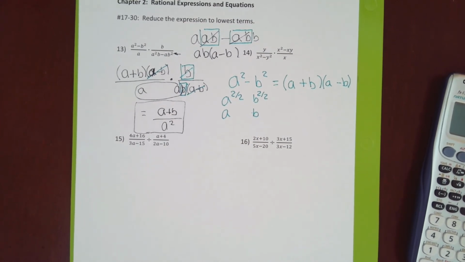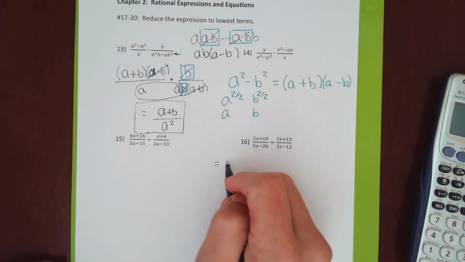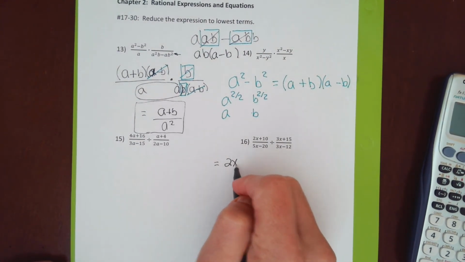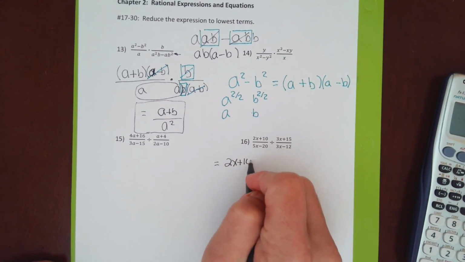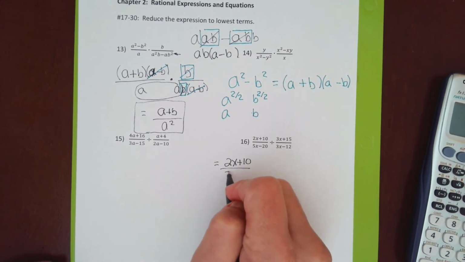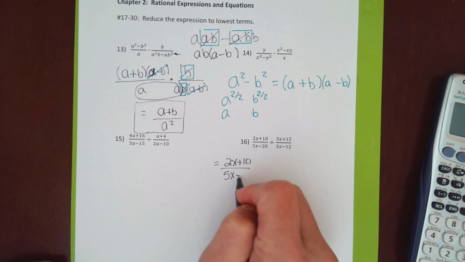15 and 16 are division problems. I need to invert and multiply. So before I get going on 16, I'm going to change it to a multiplication by taking the fraction that's to the right of the division sign and finding its reciprocal.